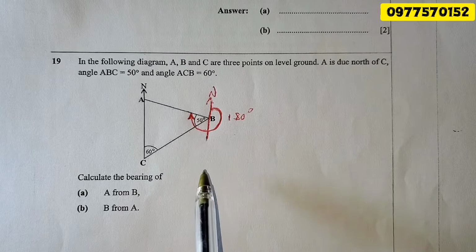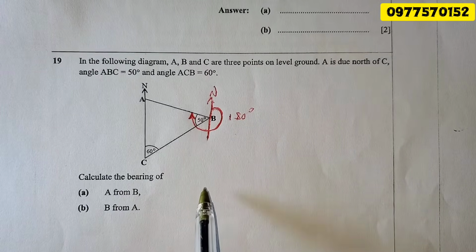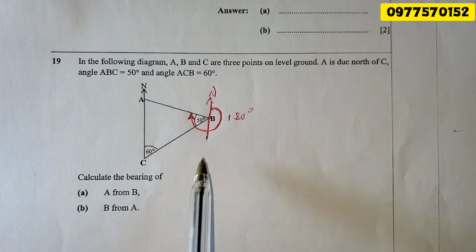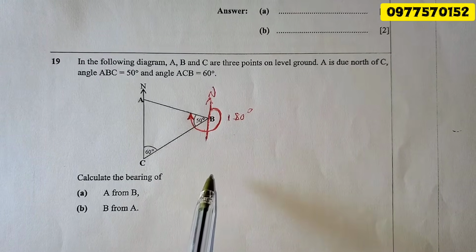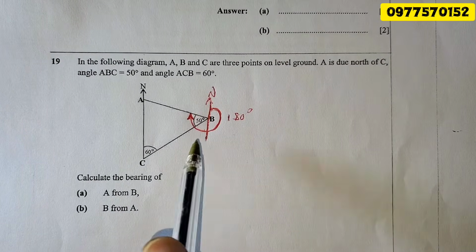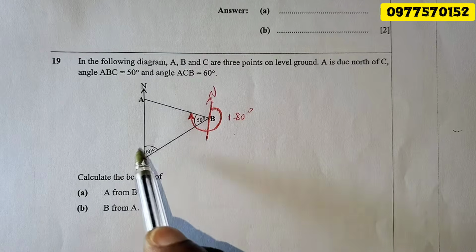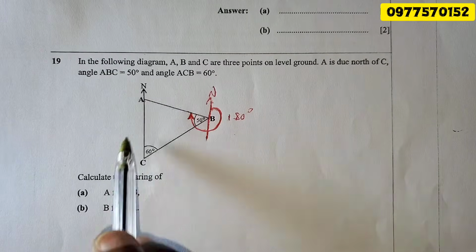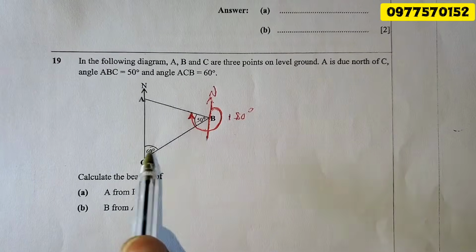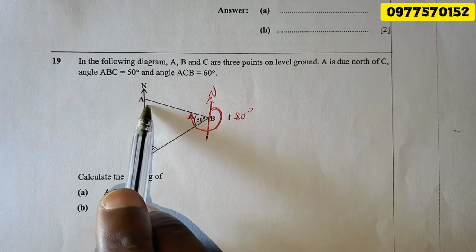Which is here. Are we together? Okay, the angle which is here. Now, let me show you just a few things before we calculate the actual angle here. Check, this is a triangle ABC. This is a triangle, and we are given two angles inside. So it will be easy to find the angle which is inside here.